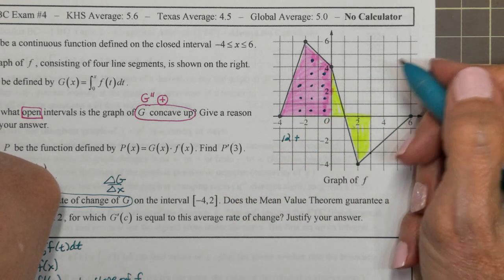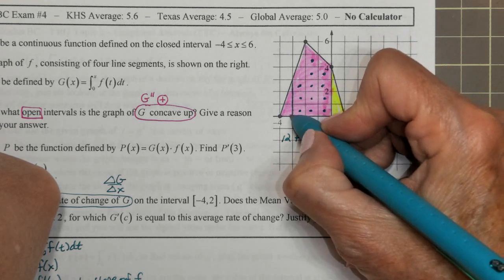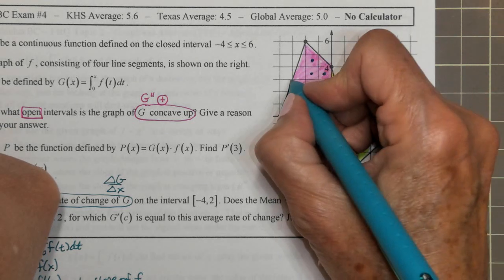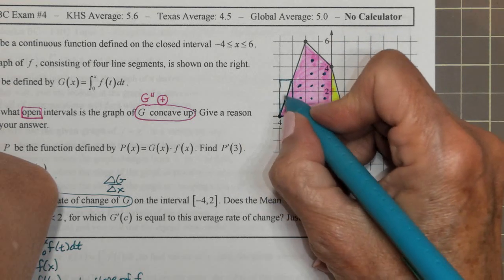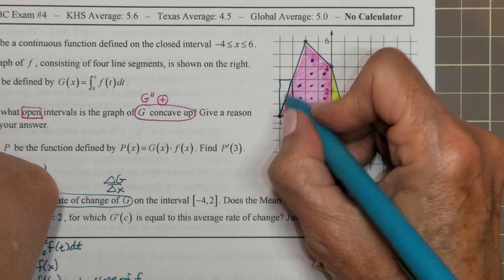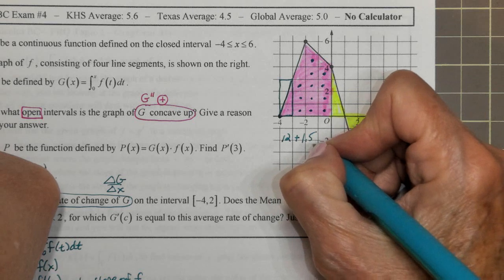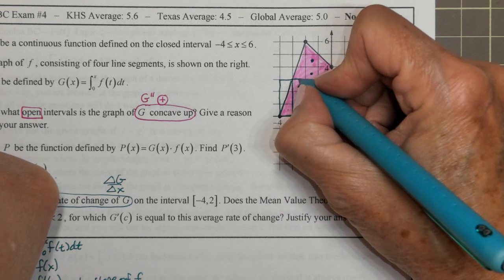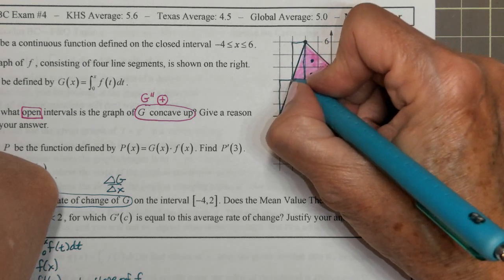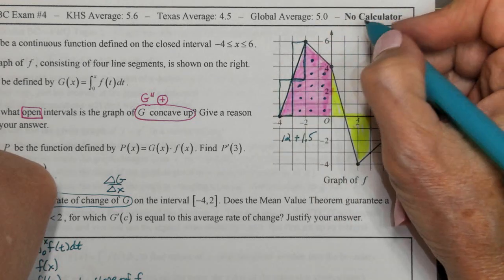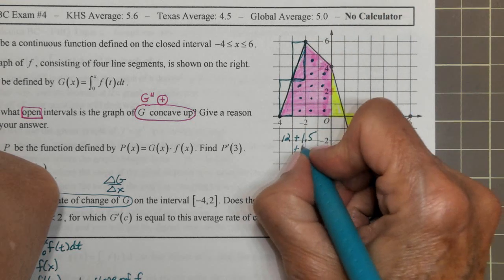Okay, what's left is partial squares, right? So right here, this triangle is half of this rectangle. The rectangle is 3, so half of it will be 1.5. Up here, this triangle is also half of this rectangle, and half of that rectangle will once again be 1.5.